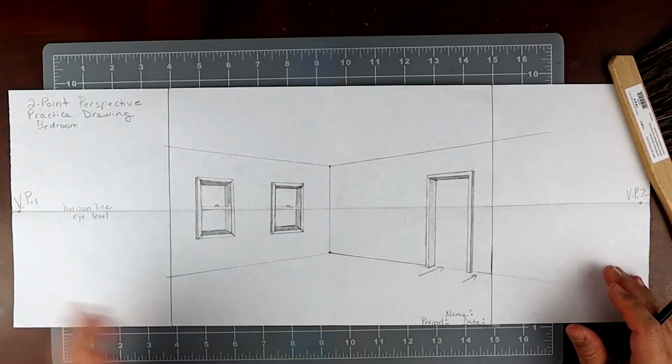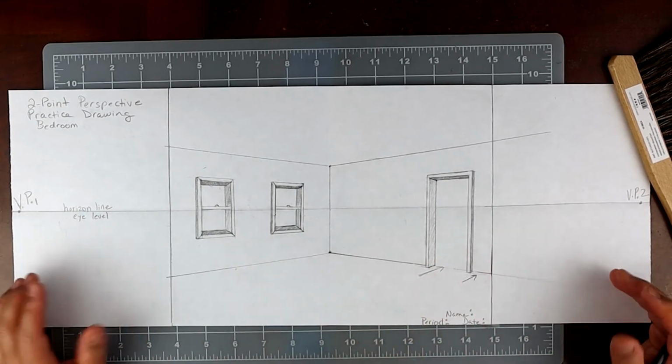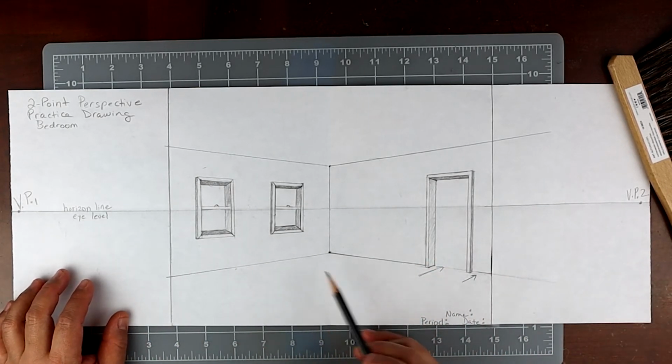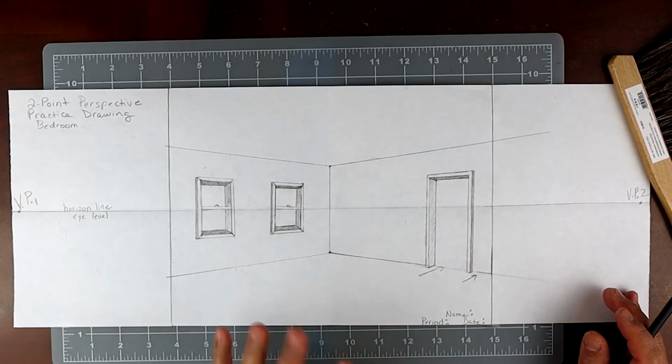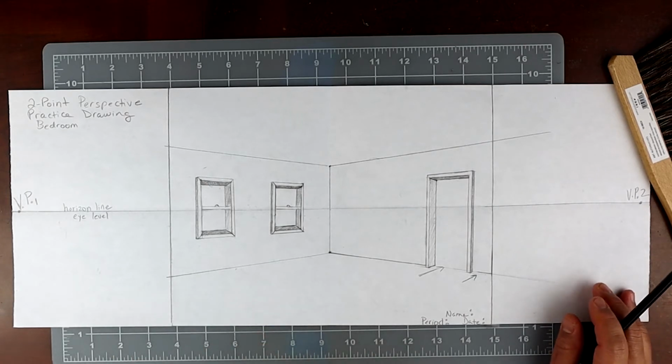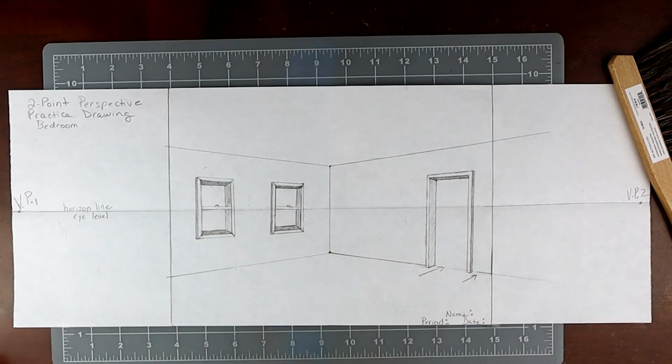In fact, you don't want them to be an even space apart because as we go toward the corner, we're getting further and further away from us, our location. So the floor planks should also look narrower and narrower and narrower. So we're going to have to just use our common sense here.